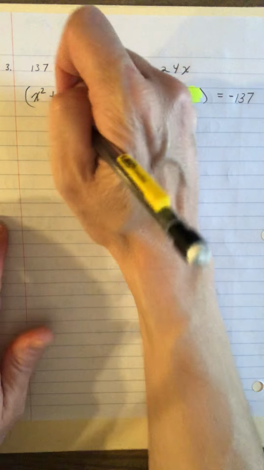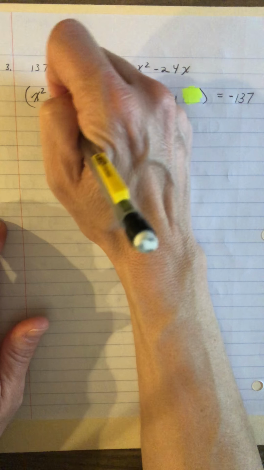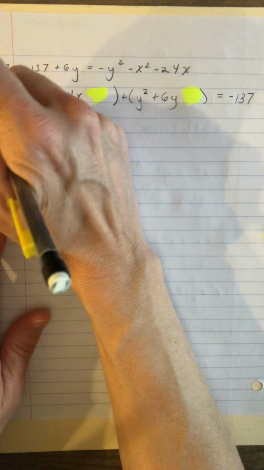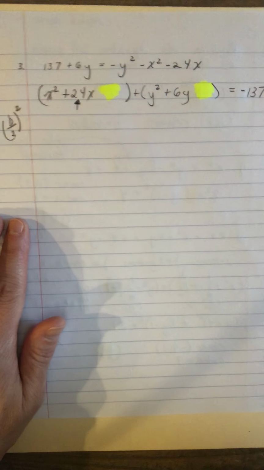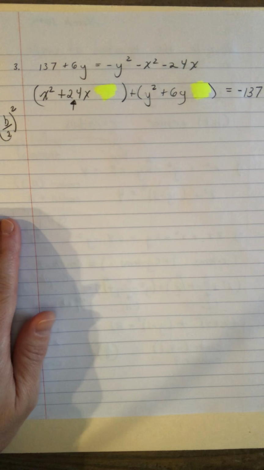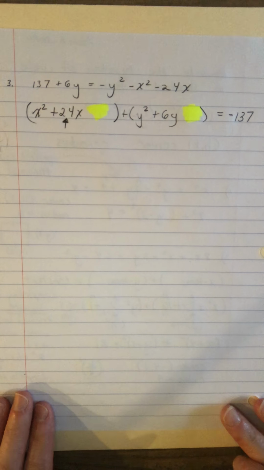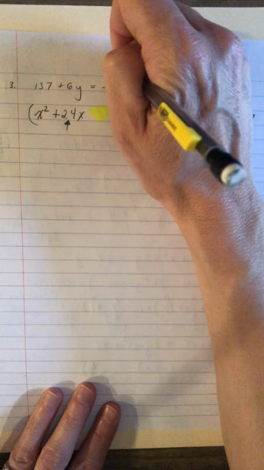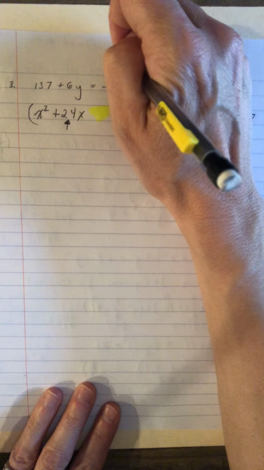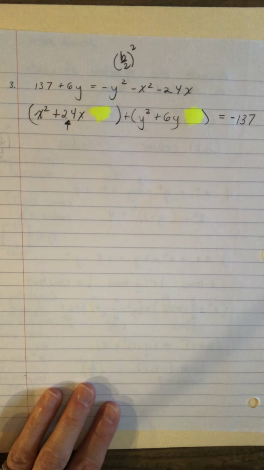We're going to take our b value in each one. Remember, our formula is b divided by 2 squared. That is what we're adding to each one. Let me put it up here where you can see it. B divided by 2 squared. That's what we're going to be doing to complete the square.